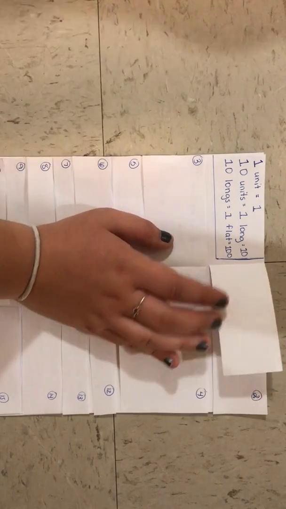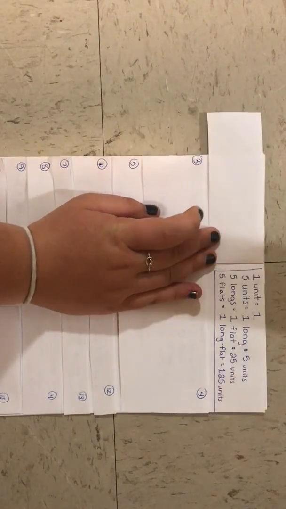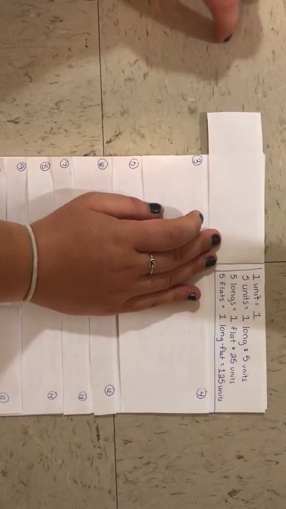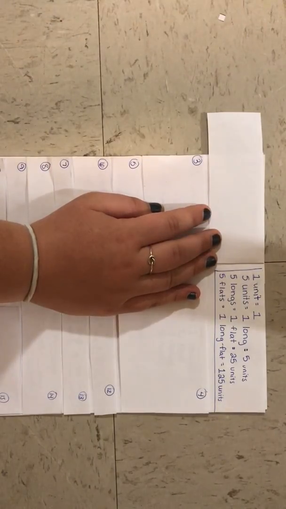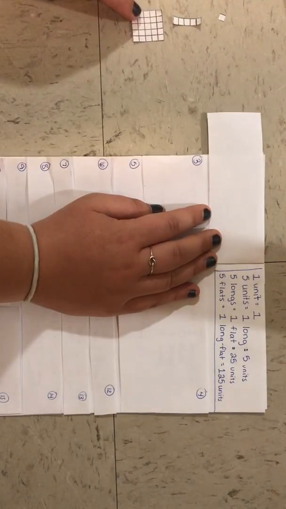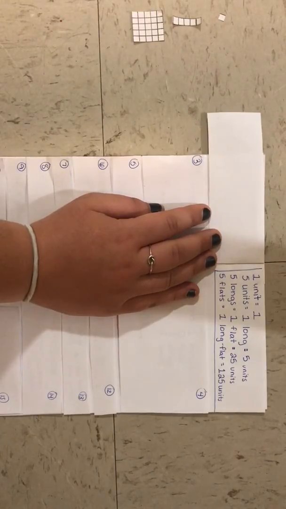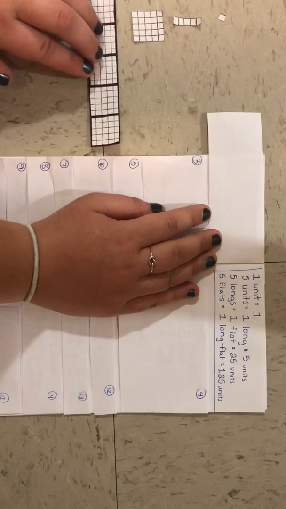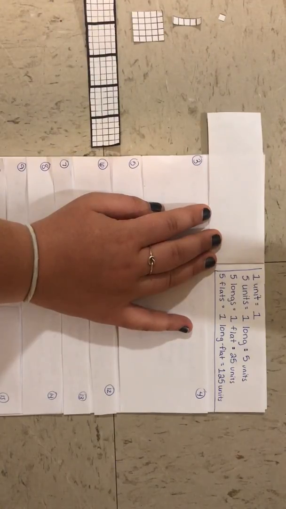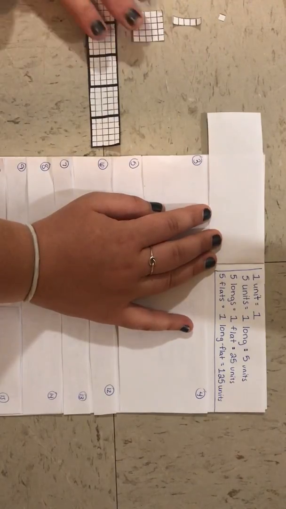In base 5, 1 unit is valued at 1. 5 units, which is 1 long, is valued at 5. 5 longs, which is 1 flat, is valued at 25. And 5 flats, which is 1 long flat, is valued at 125.